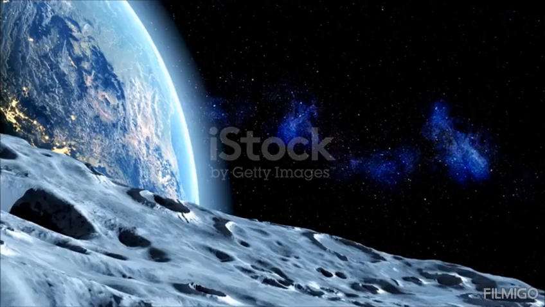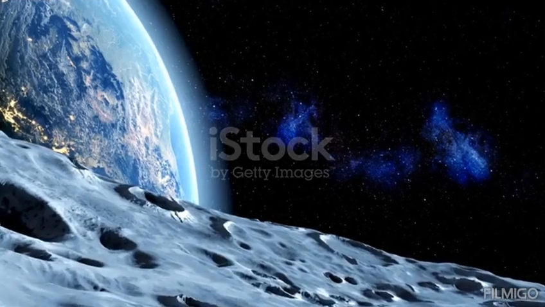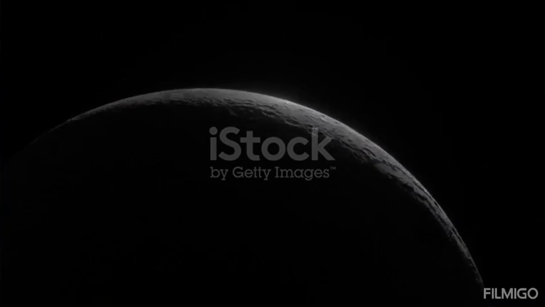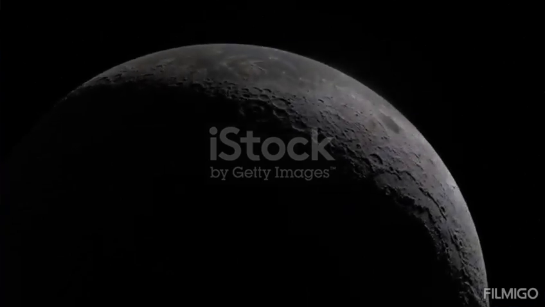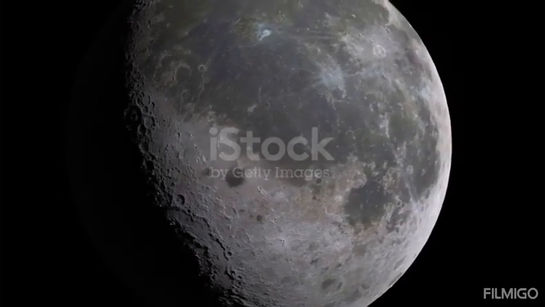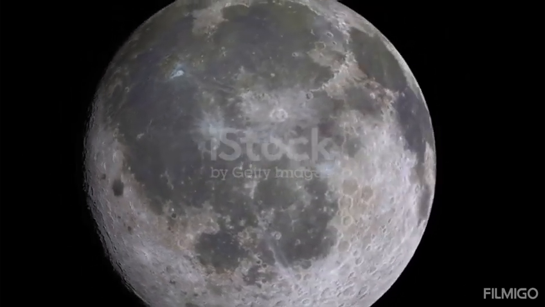If the Earth is between the sun and the moon, it is a full moon. If the moon is between the sun and the Earth, it is a new moon. Because these two are in the same straight line during the event, there are more waves and tides. This phenomenon is called spring tide.